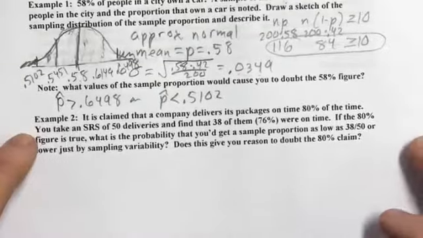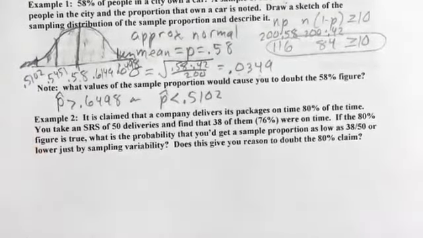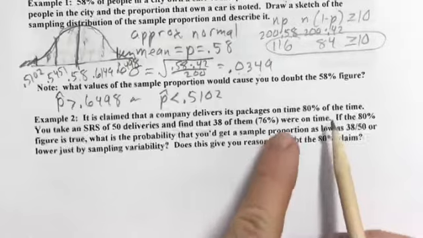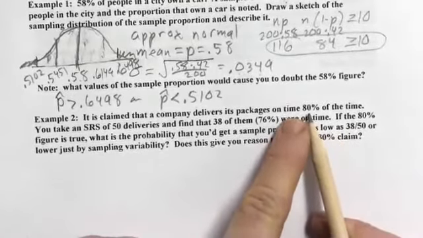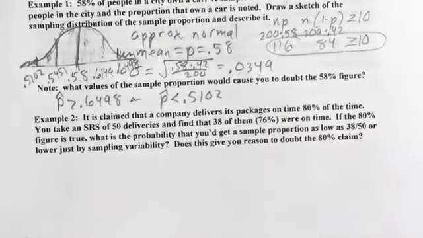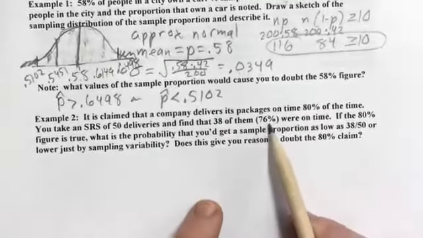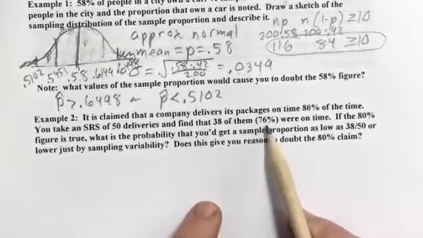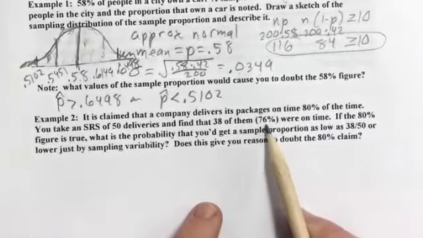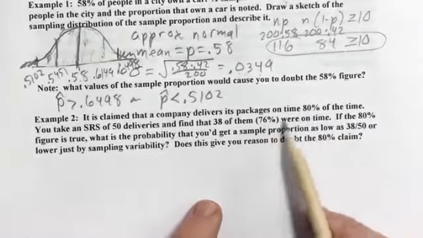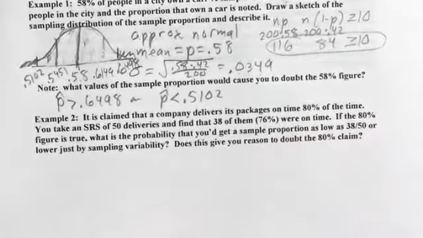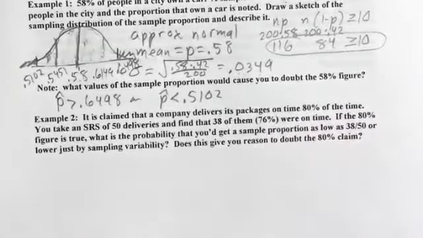So this is the reasoning of a hypothesis test we're going to do in future chapters, where we're sort of testing this 80% figure. So we're suspicious that maybe they aren't on time as much as they claim. And so we get a sample value that's lower. But the real question we're asking here is, is it statistically significantly lower? In other words, is it plausible that that difference is due to sampling variability, just random chance? Or is it so far below it that it would cause us to doubt the 80% figure?